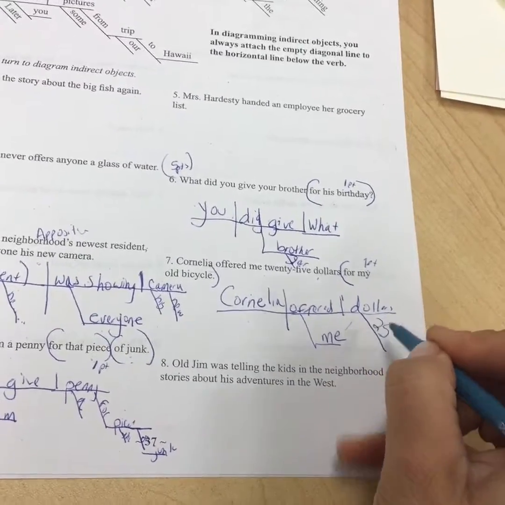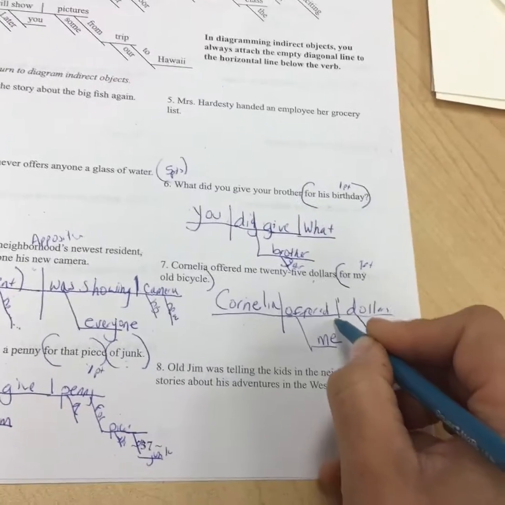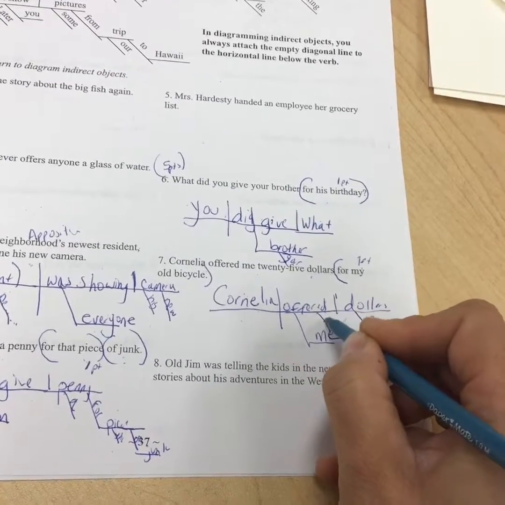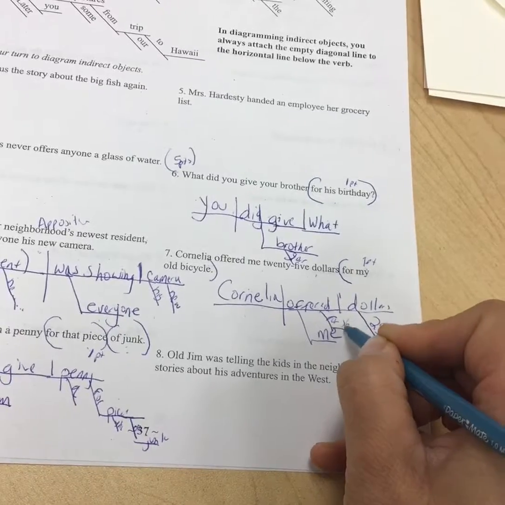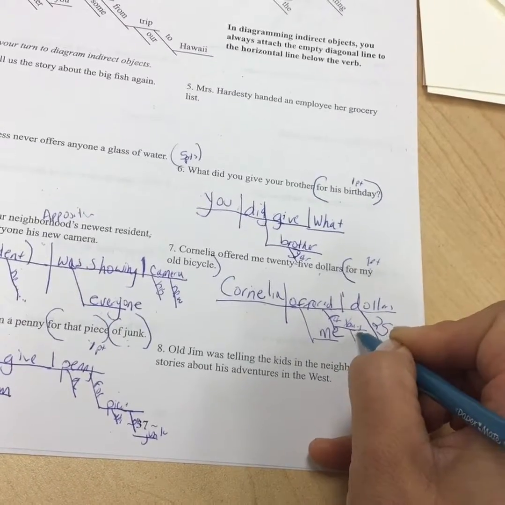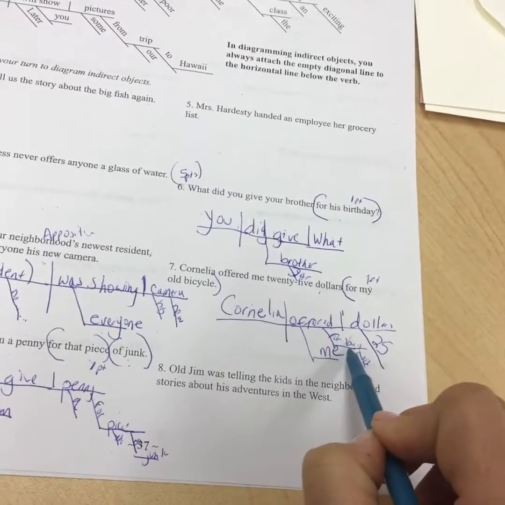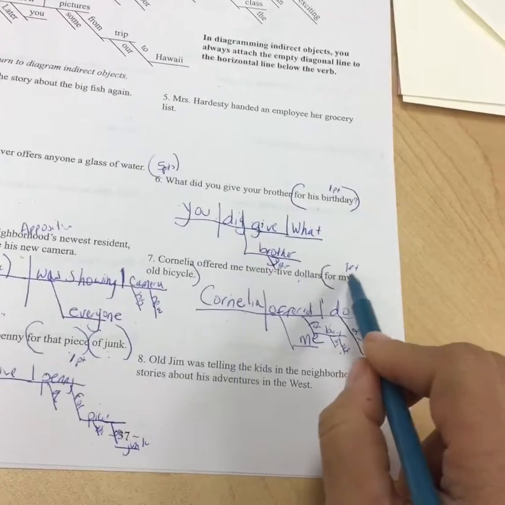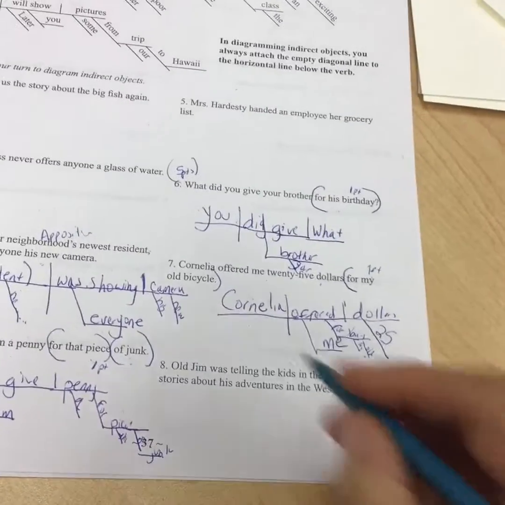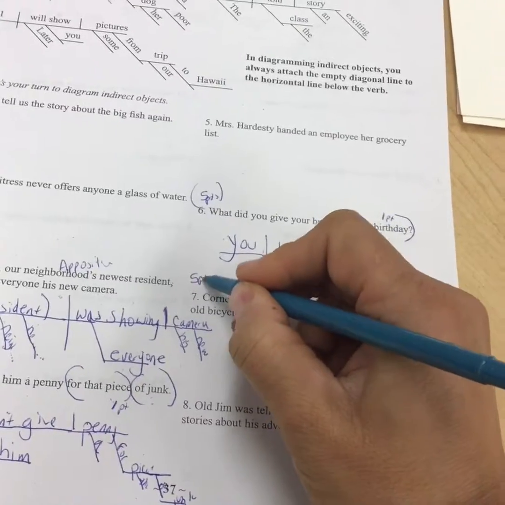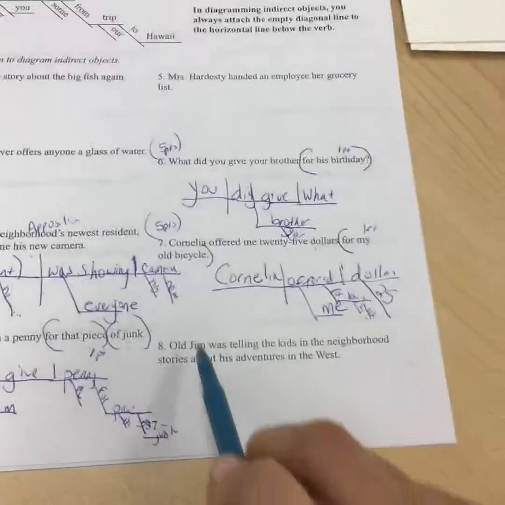And then we have 25 is describing. And then offered, for, bicycle, and then my, and old. So yes, this should be diagrammed, but if it's not diagrammed correctly, the prep phrase, it's okay, you just have to have it identified. Okay? So that's 5 points. Number 8.